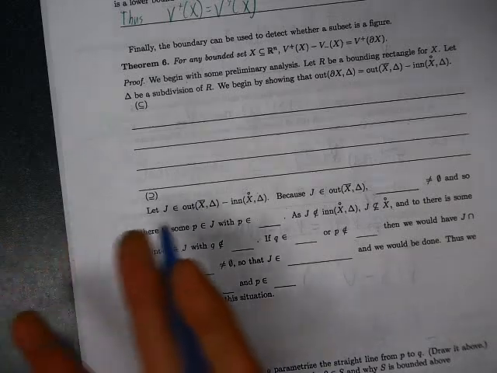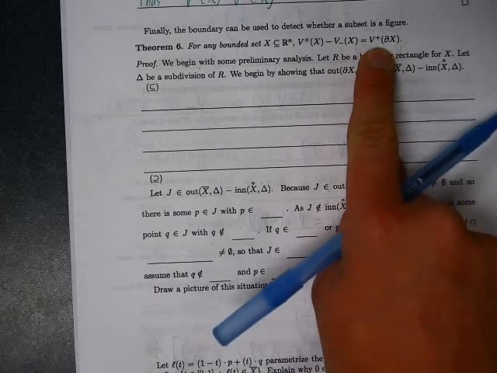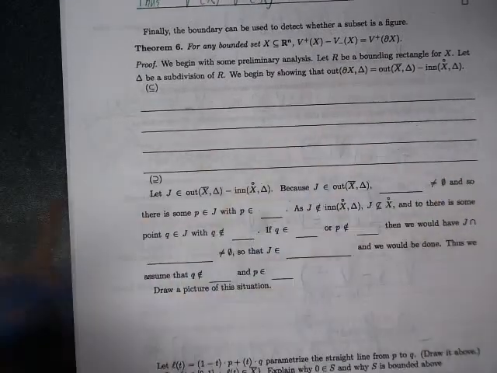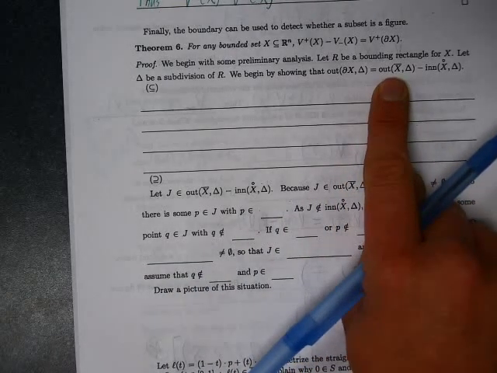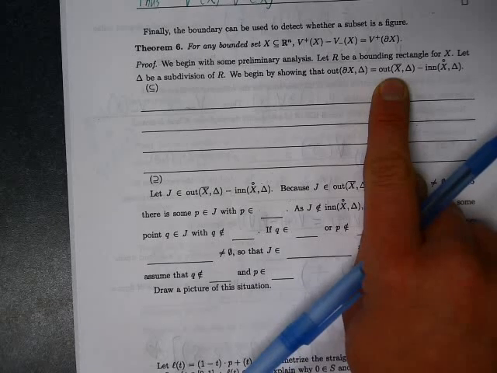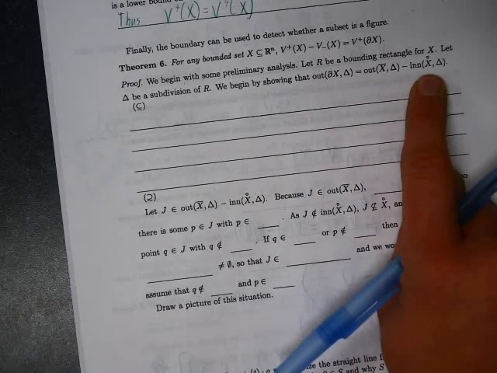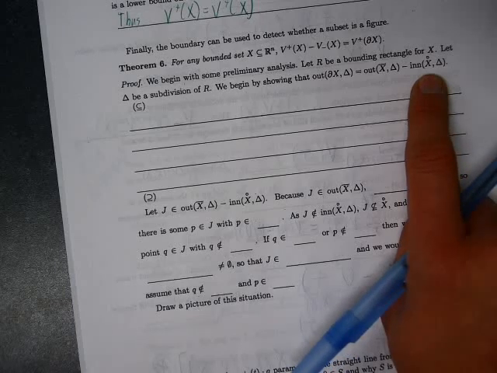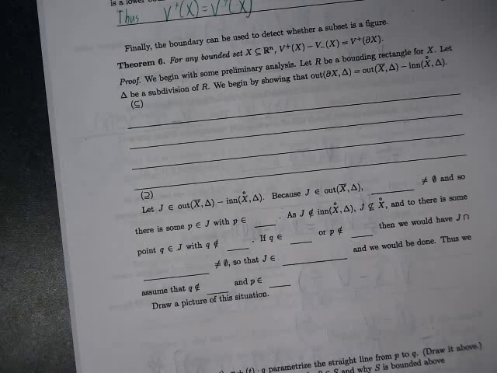So here's the way that I'm going to proceed. If I want to compute the outer volume of the boundary of X, let's consider any subdivision of a bounding rectangle and try to compute the outer volume of the boundary of X corresponding to that subdivision. Then if I want to compute the outer volume of the closure, I compute it with respect to that set of outer rectangles. And if I want to compute the inner volume of the interior, I want to do that. So let's try to show that.